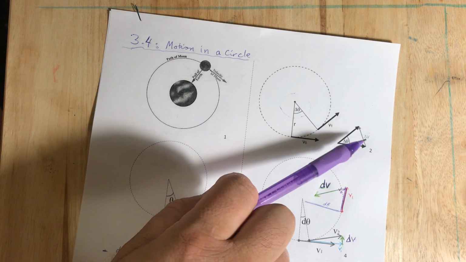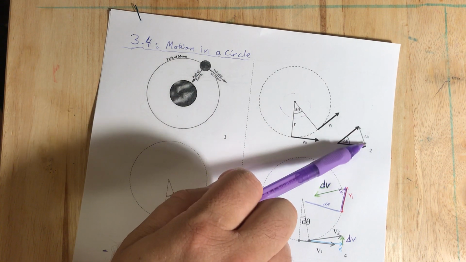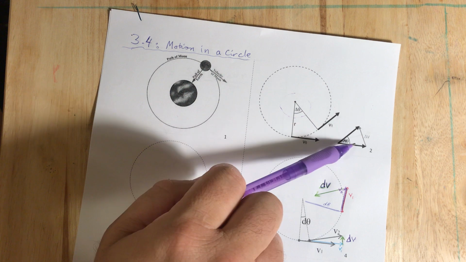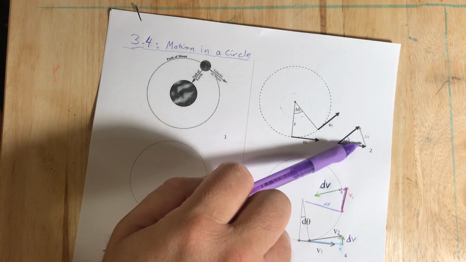Look now at the change in velocity between the initial and the final point, and the direction of that change.